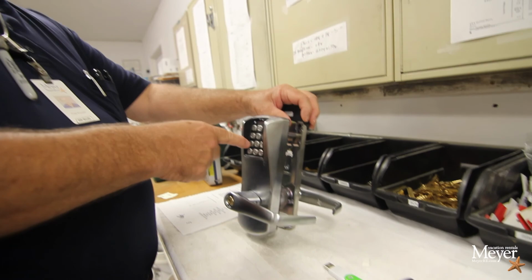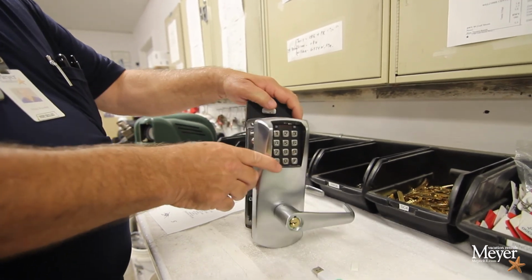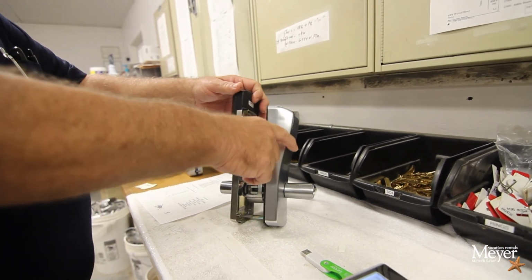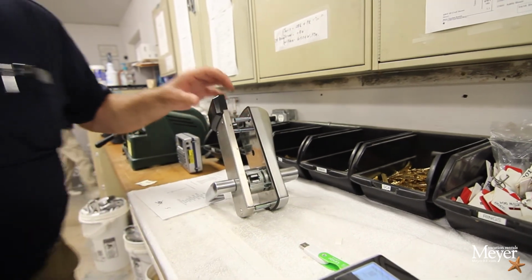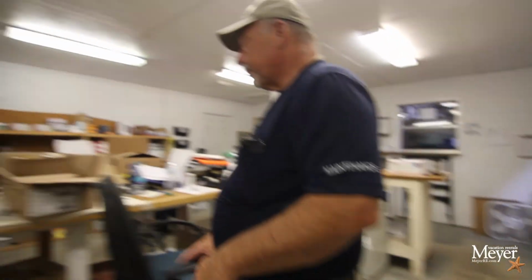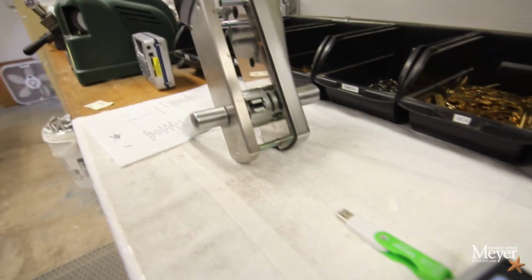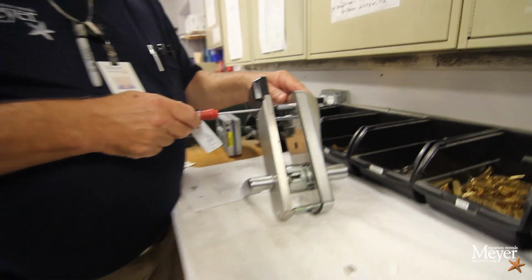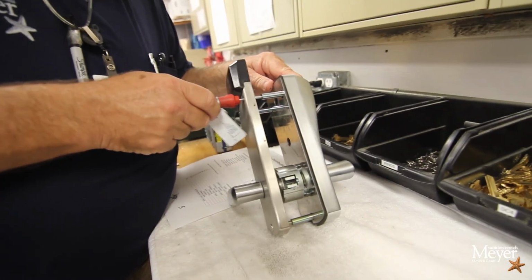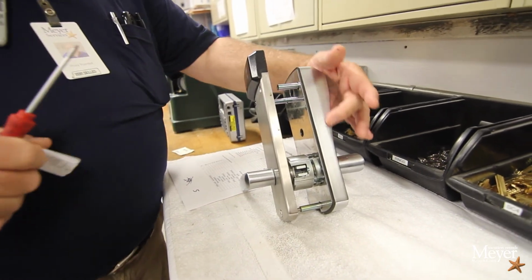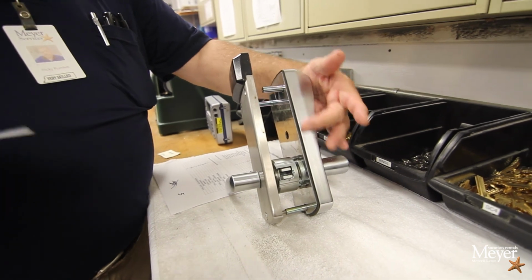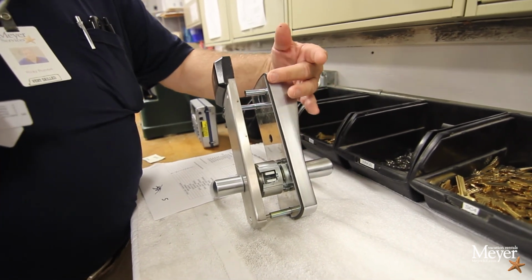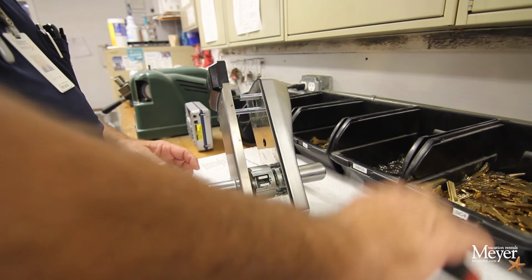The first thing we have to do on this lock is reset it. Okay, and the way you reset this lock, I've got to get a tool to do that. We just have to stick something down this hole and mash a button down there. So, all right, I don't know if you heard it over there, but you could hear a motor run and a beep. That lets me know it's reset.